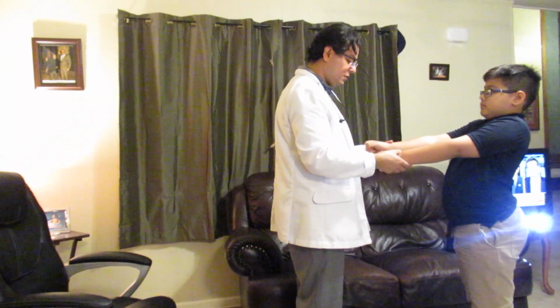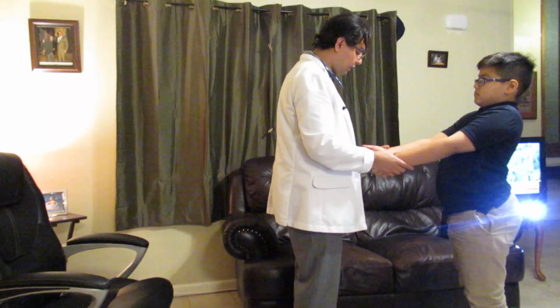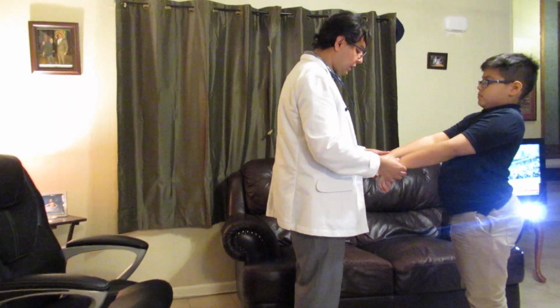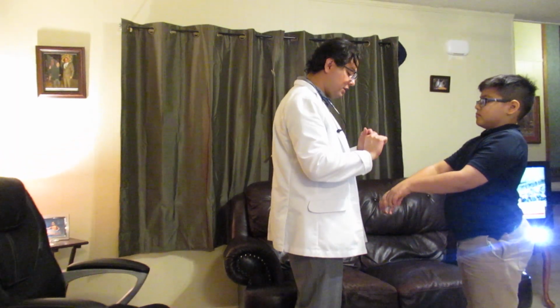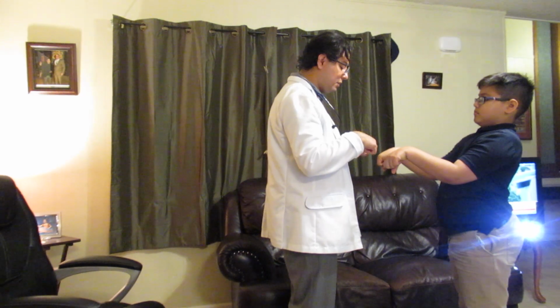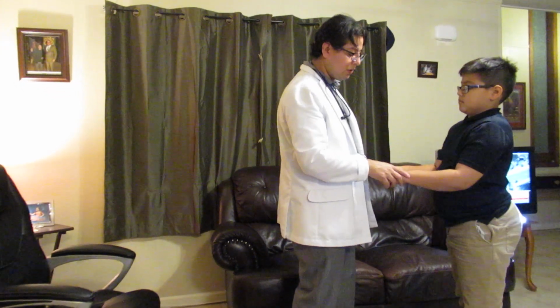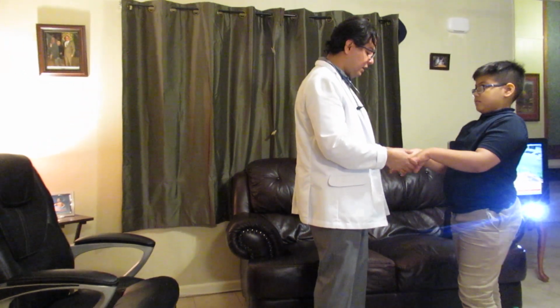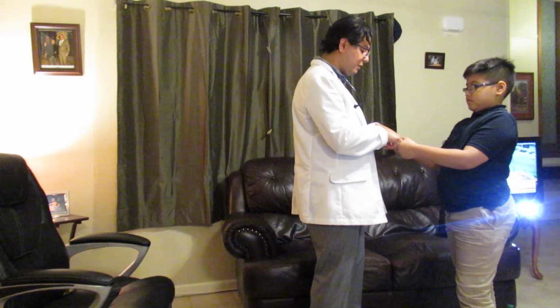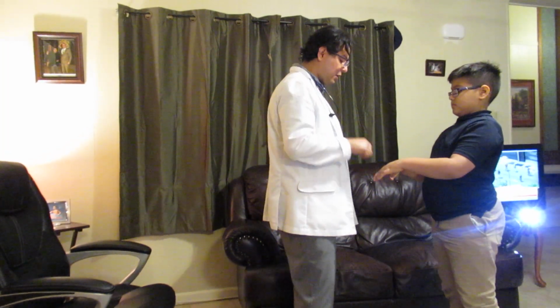We're going to assess the wrists. Okay, so we got the wrist here. There's no tenderness here. So we got radial deviation, ulnar deviation, flexion, and extension. Very good. So strength is 5 out of 5 here. We're going to move on to the fingers.